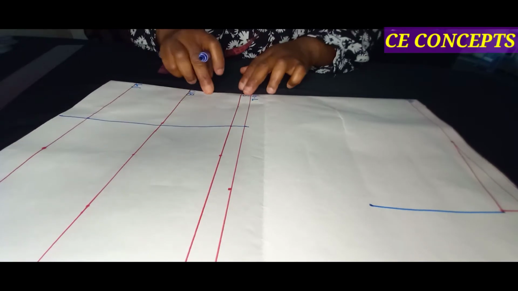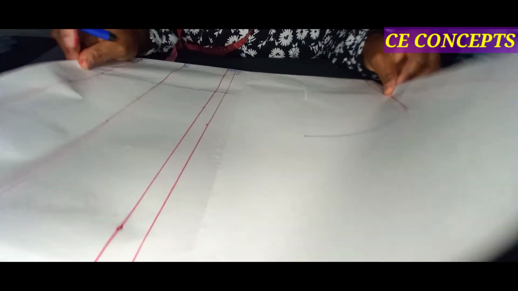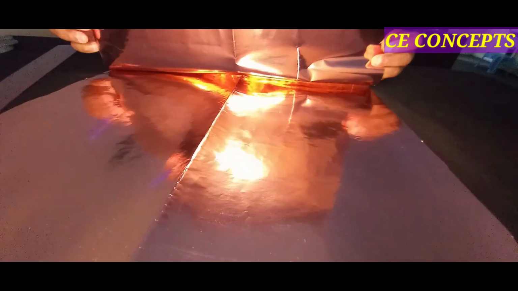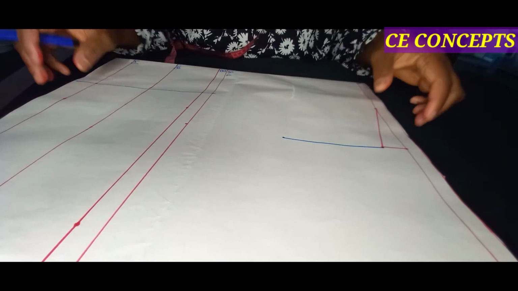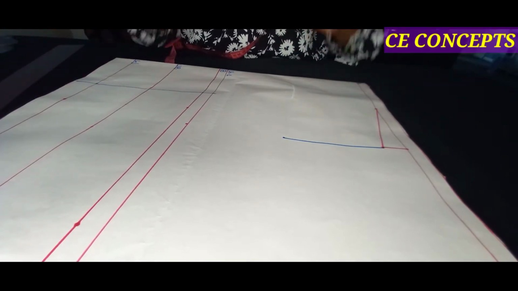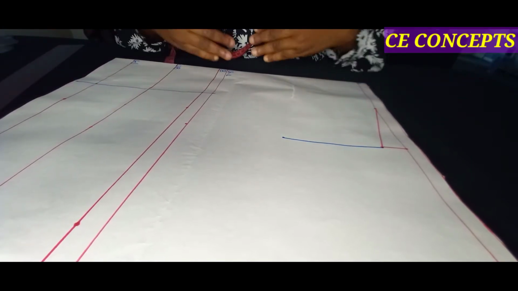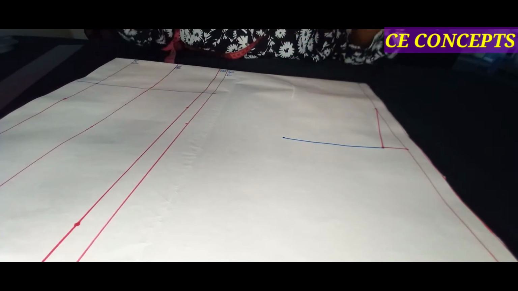Okay, so from this edge, remember this is a fold. Let's assume this is my fabric, so I've folded it into 2. Put your fabric on fold. That is the first rule. Put your fabric on fold, and this is the front part.